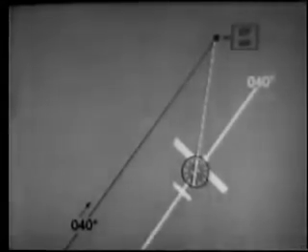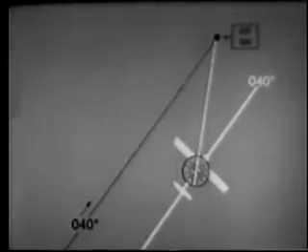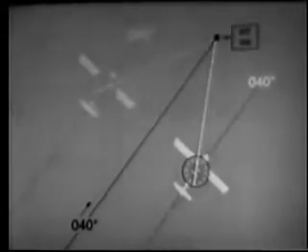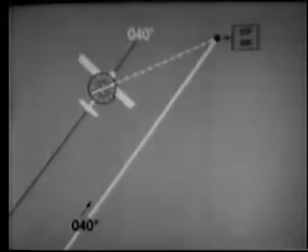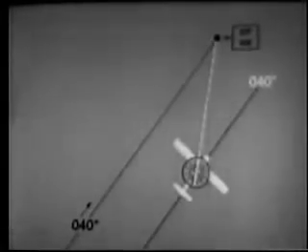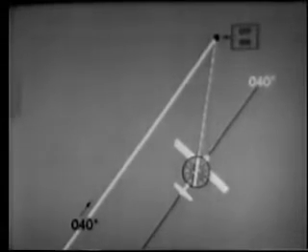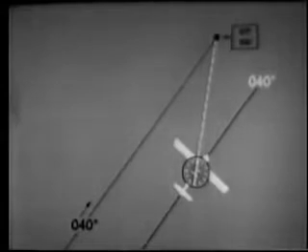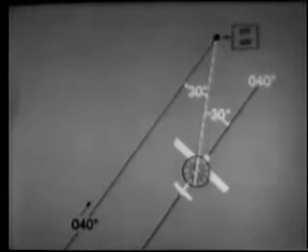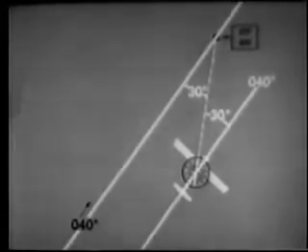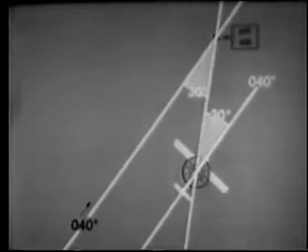Anytime we parallel a desired track, the ADF needle will point toward the track. If the track is to the right, the needle is to the right. If the track is to the left, the needle is to the left. Notice also that the angular distance the aircraft is located from the track is equal to the angular distance the needle is deflected from the nose. Think back to high school geometry and you'll see why. Two parallel lines, alternate angles equal.